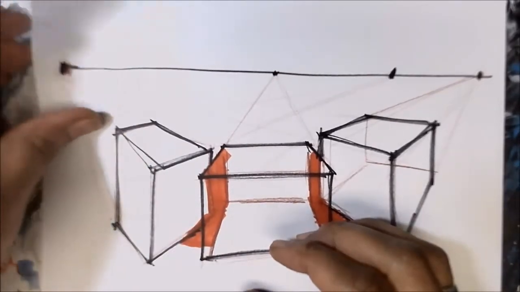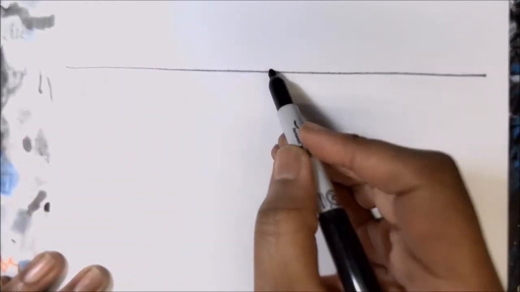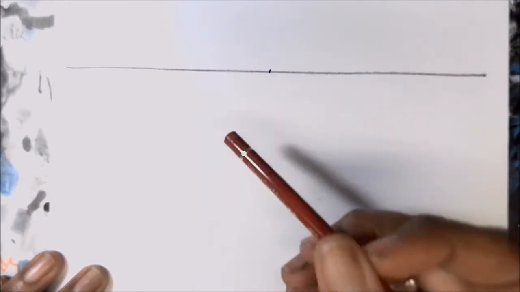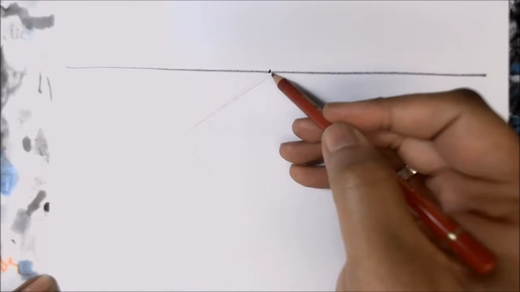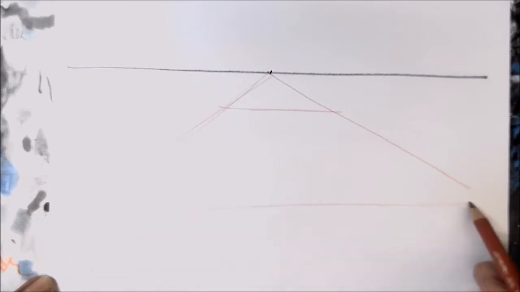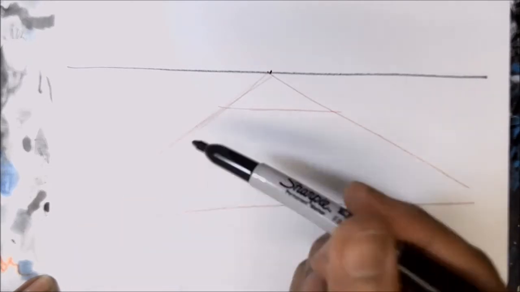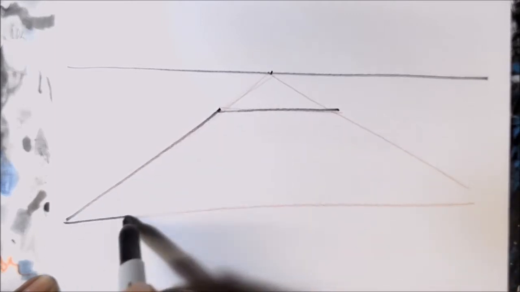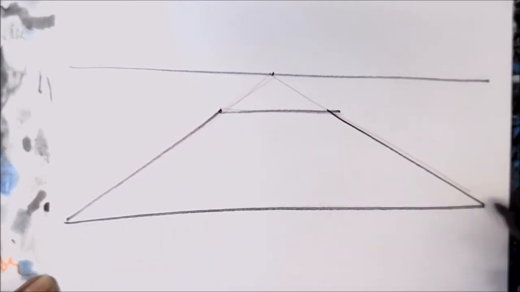And by grounding your objects, I will show you here as an example. Alright? And so again, I'll just do this in one point, simple one point, the very first piece here. You have your horizon line. And you are creating a room in 1 point perspective. Alright, so you have your room in 1 point perspective.